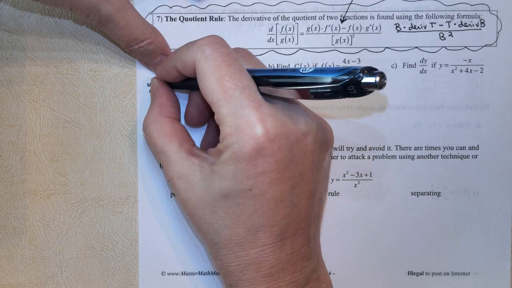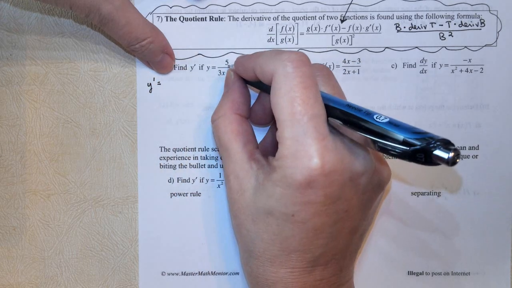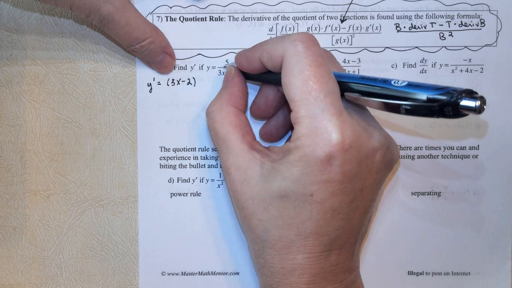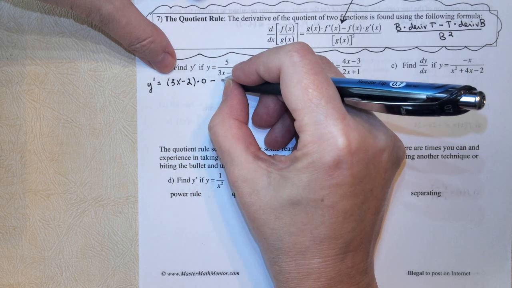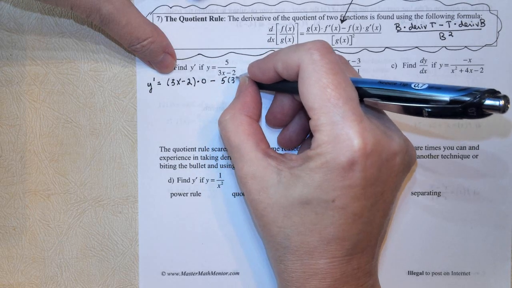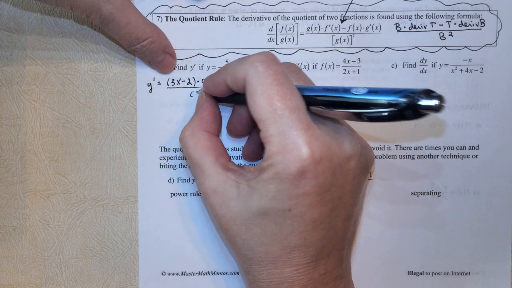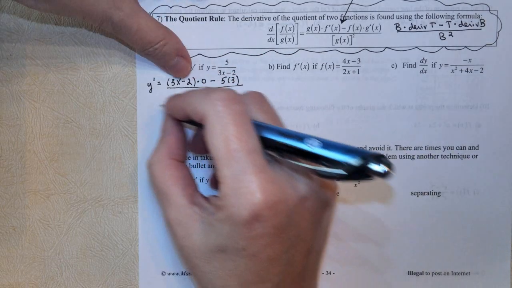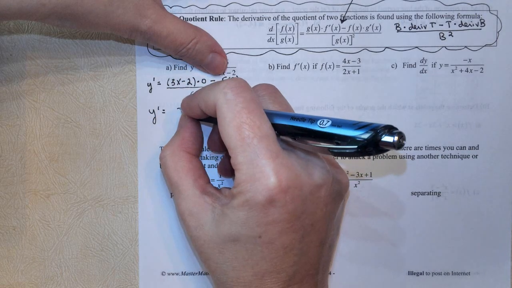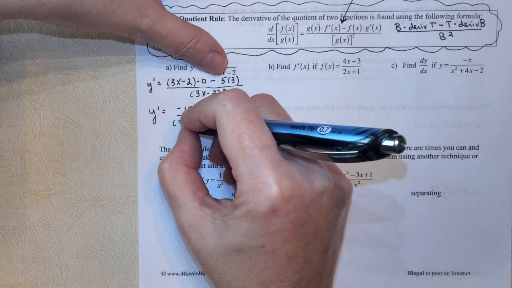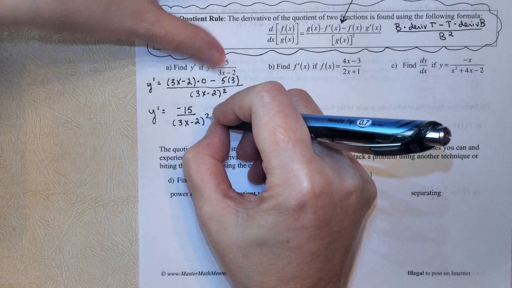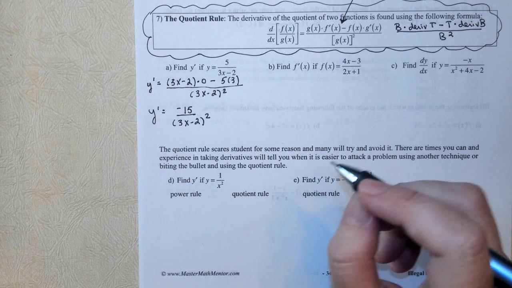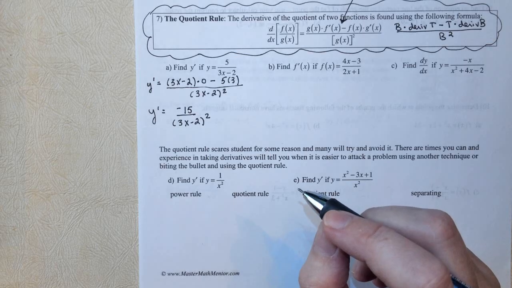So I'm going to write y prime equals bottom, derivative of the top, minus top, derivative of the bottom, over 3x minus 2 squared. This cancels out because it's a 0. This is a negative 15 over 3x minus 2 squared. And we want to stop there. You're not going to multiply out squares like that on the denominator, so I would leave it be, okay?